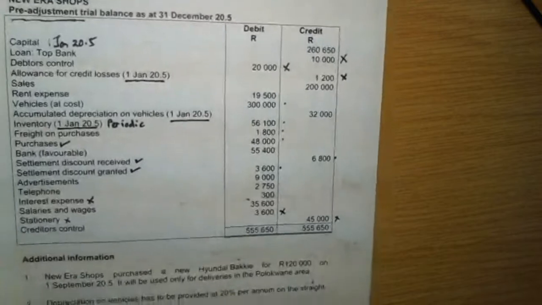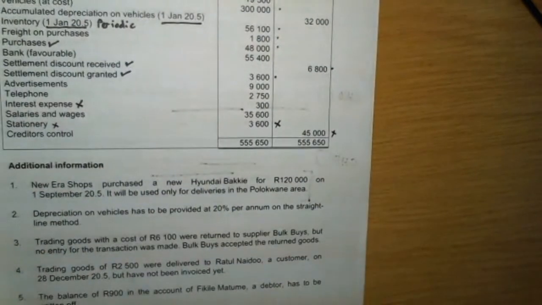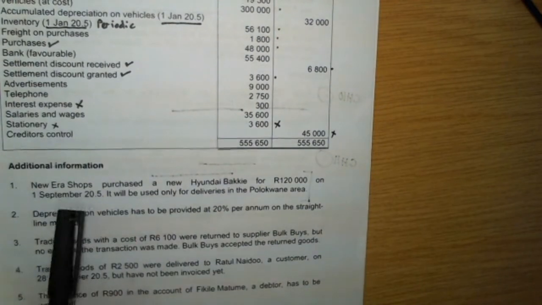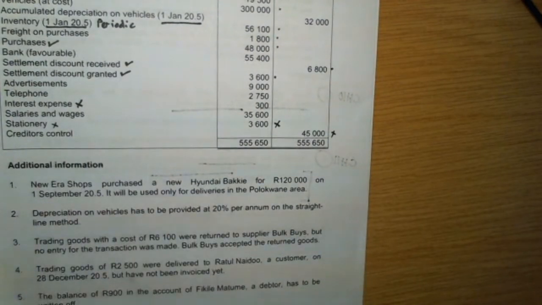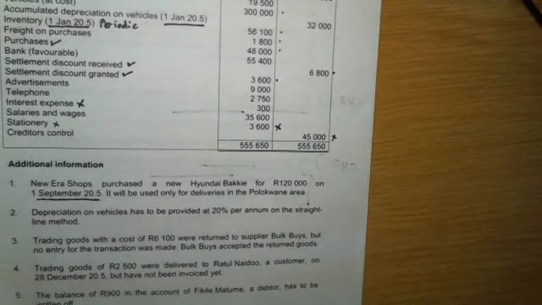Okay. So our additional information, when we start reading this, we are going to be seeing which adjustments we need to make. So as I read information, I'm going to do adjustments immediately. So they tell me that New Era Shops purchased a new Hyundai Bucky for $120,000 on the 1st of September 20X5, and it will be used for deliveries in the Polokwane area.